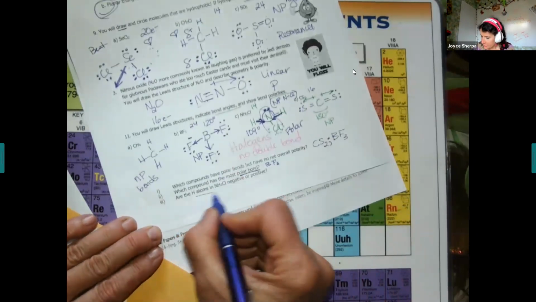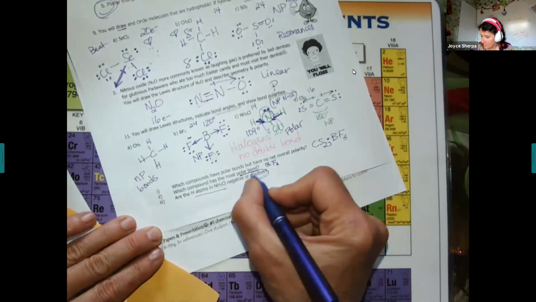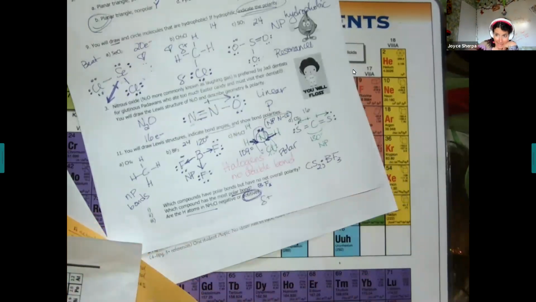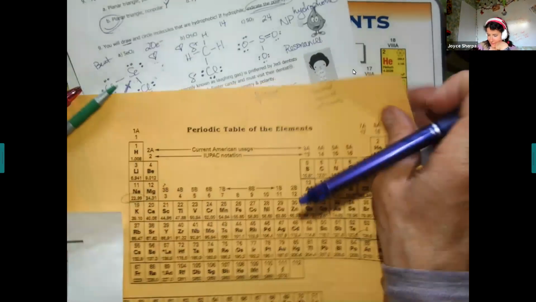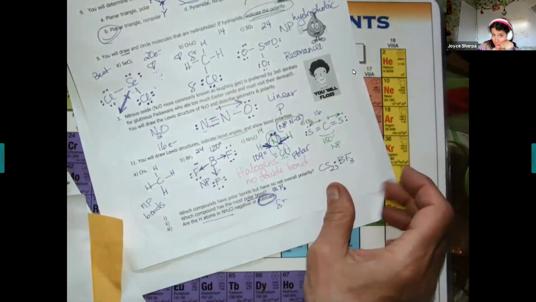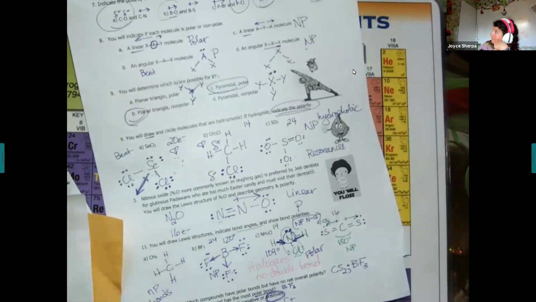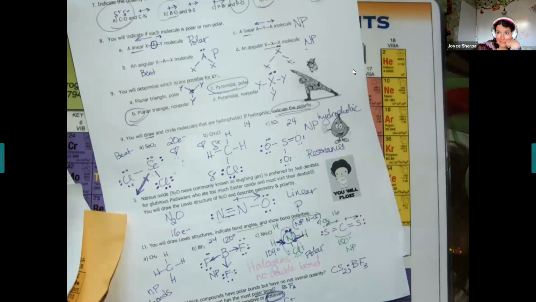And the hydrogens are always going to be the positive. That's why we show hydrogen over on the positive side of the periodic table. All right, so questions on this page. All right, I'm going to stop that recording.